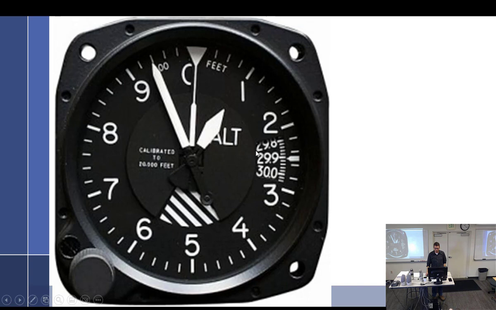But this is called a Kollsman window. Have you guys been introduced to this yet? All right. So in the airplane as a pilot, you have this little adjustment wheel because the atmospheric pressure changes all the time, right? And I'm here at this airport, which is 75 feet, and I want it to say 75 feet when I'm here. I don't want it to say I'm at 300 feet when I'm sitting here.